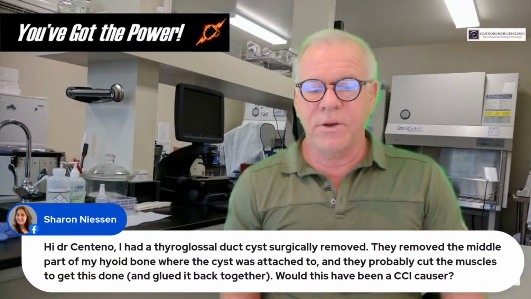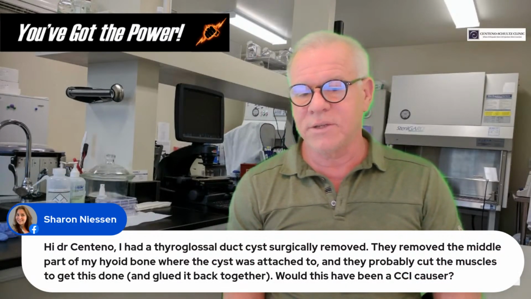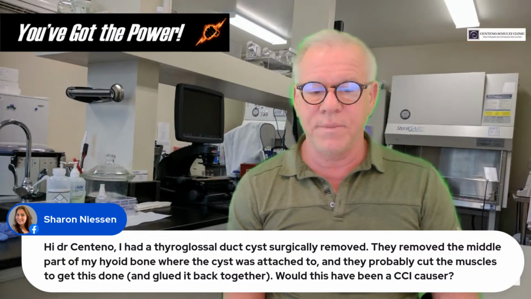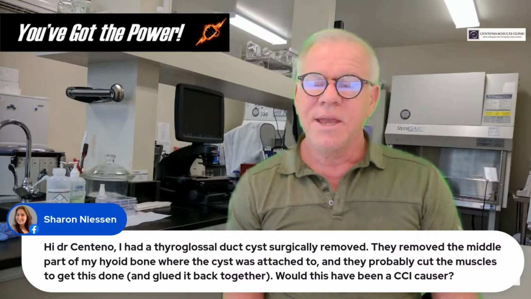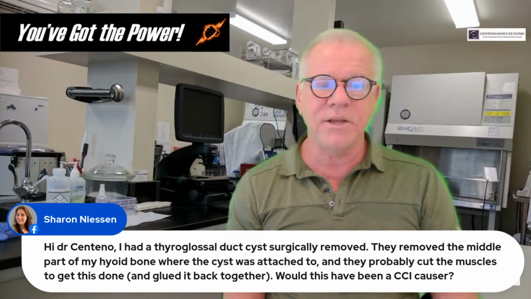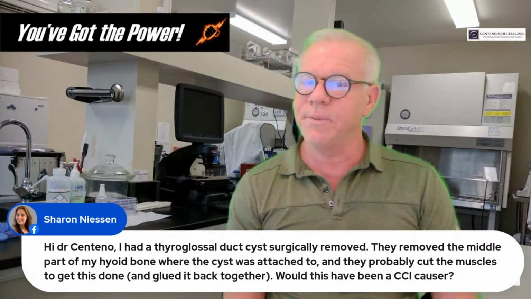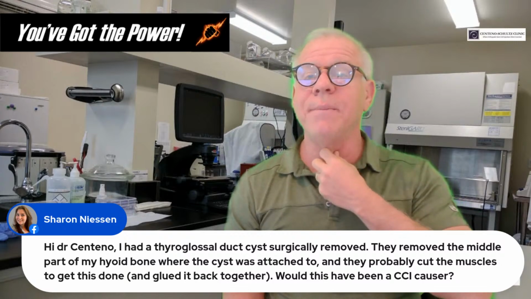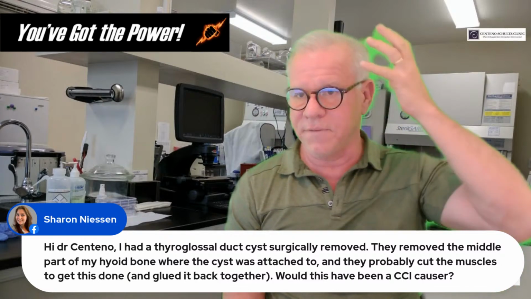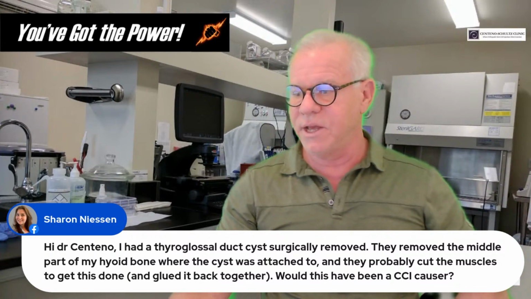Sharon: Dr. Centeno, I had a thyroglossal duct cyst surgically removed. They removed the middle part of my hyoid bone the cyst was attached to, and they probably cut the muscles to get this done. You don't know about a CCI cause, Sharon, but it's certainly not super helpful, right? Because those anterior strap muscles are what we were talking about being involved in this anterior neck stabilization system.